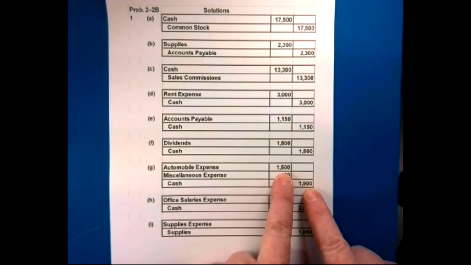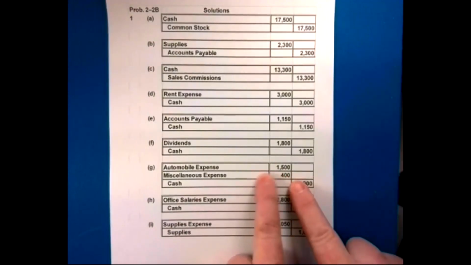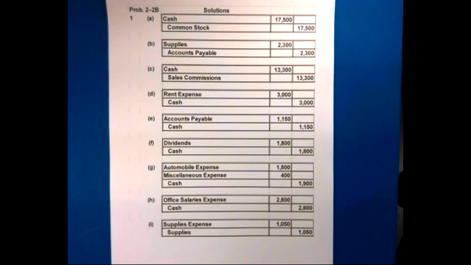There'll be a $1,900, which won't match up, and then you have to dig through and figure out where it is. Whereas if you did each one separately, there'll be two entries, a 1,500 and a 400, and you can easily find them. Oh, it's right here, 1,500. That's where it went out of cash. As an accountant, it makes your life easier to do it that way.